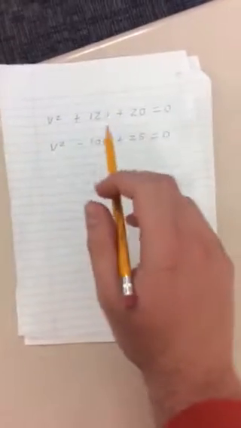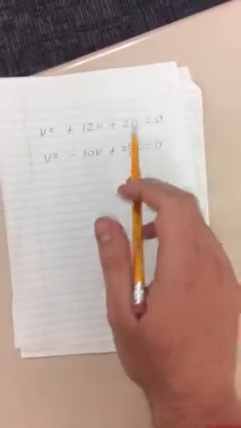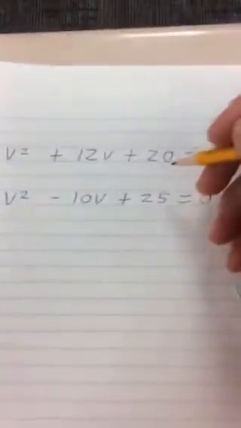As you can see, we have v squared plus 12v plus 20 equals 0, and then we have v squared minus 10v plus 25 equals 0. So how would you factor this? Our first step would be to look at this equation, and we have to come up with two binomials that will work to factor this.